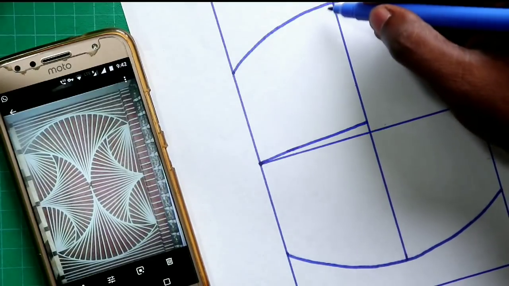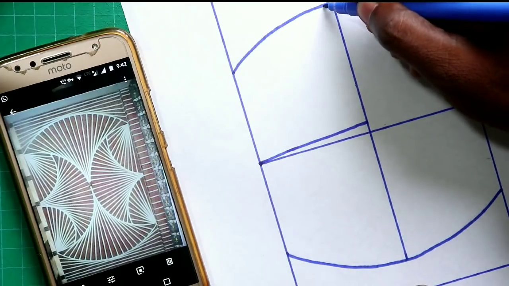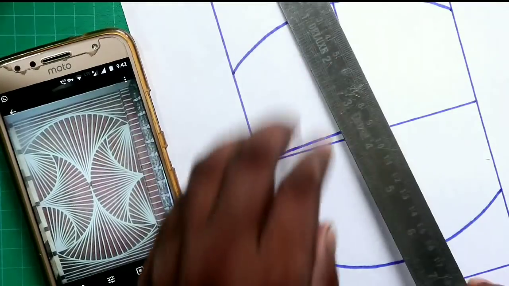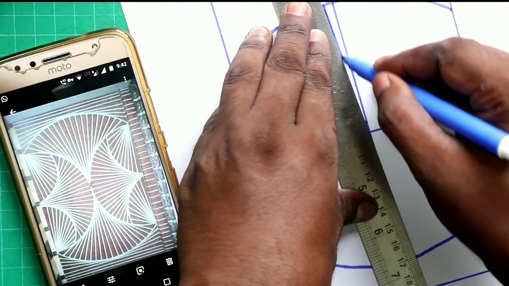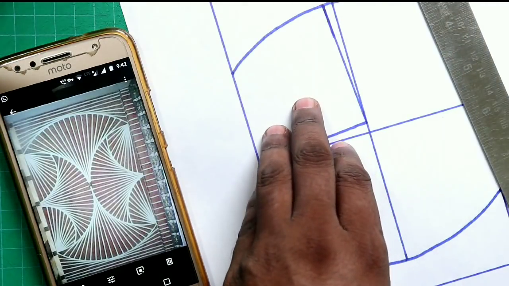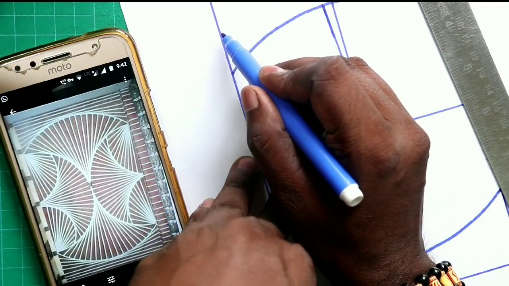First, then you have to go to this side. Take a scale, it will be easy. Good. Then you have to go straight to this point.